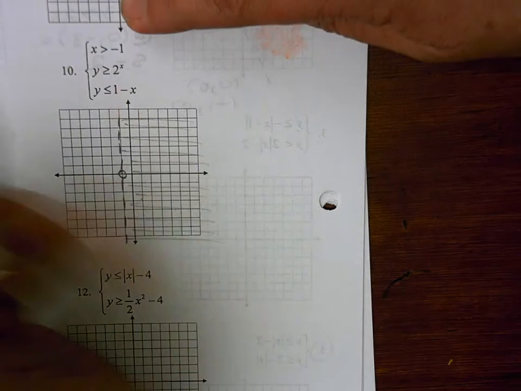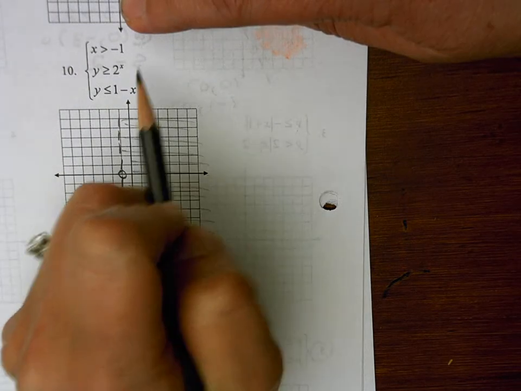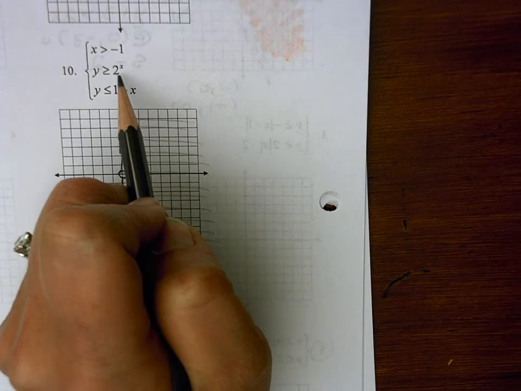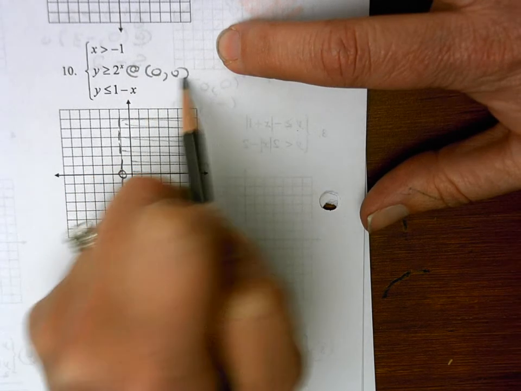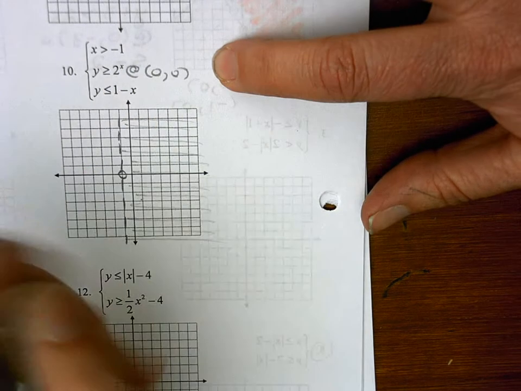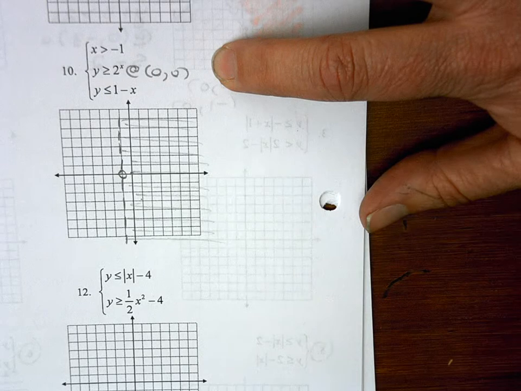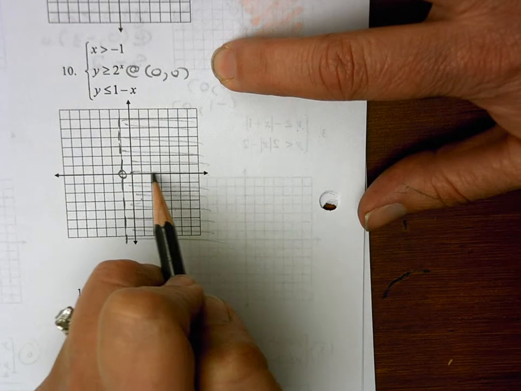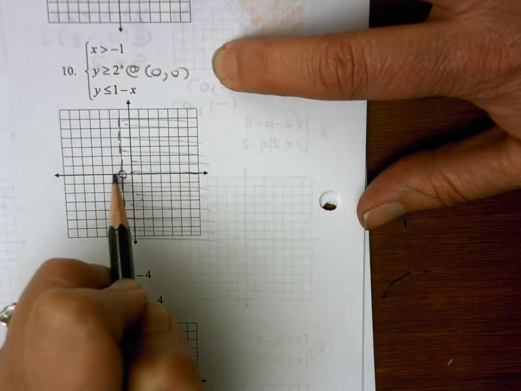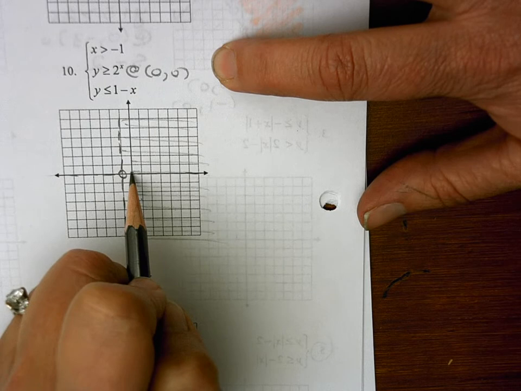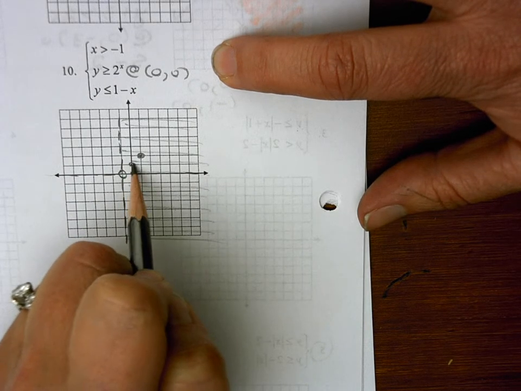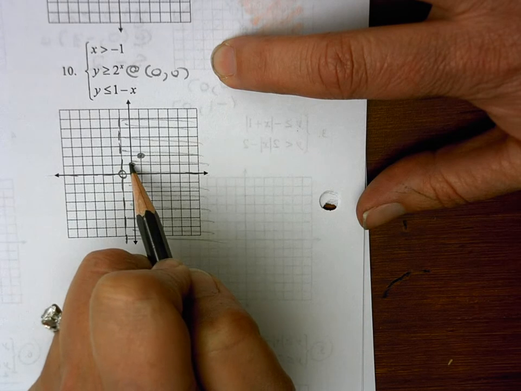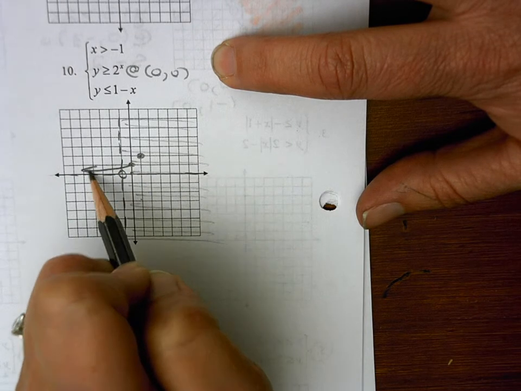So there's no coefficient, no HK, no start point. So my start would be 0, 0, because I'm not adding or subtracting anything. So I would have a 0, 0. And then that's where my asymptote is. And then I would go up 2 over 1. And then when x is 0, y is 1. And then it's a solid line because it's equal.